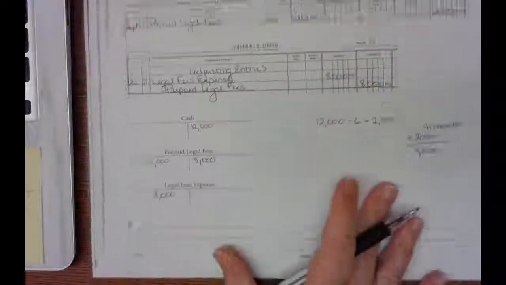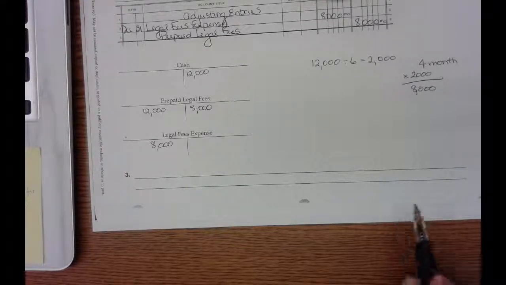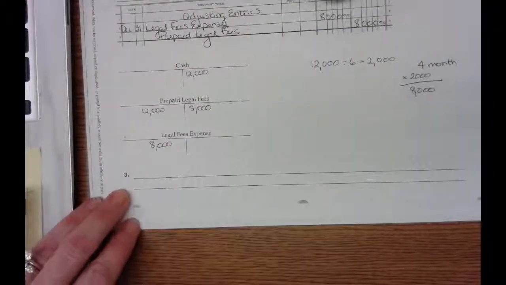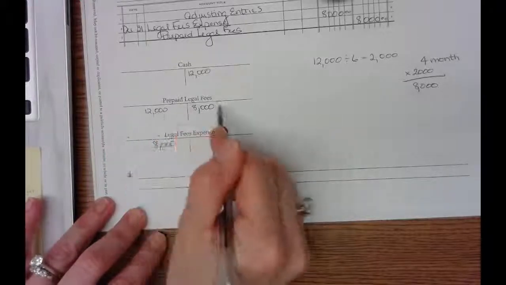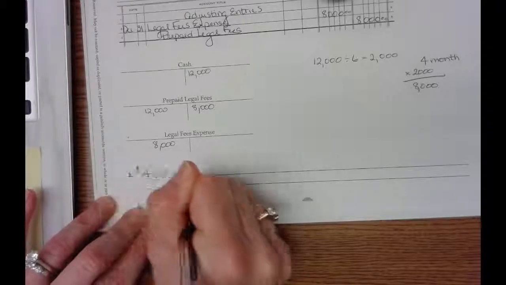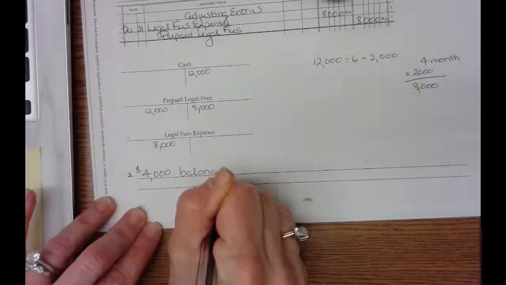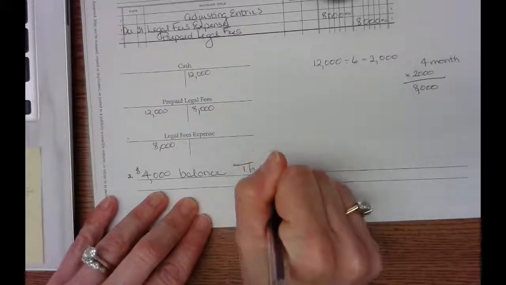We have one final question being asked of us, and that's number 3. It says, what is the balance in the prepaid legal fees account? What does it represent? If we look at the prepaid legal fees here, the balance is $4,000 because I have a $12,000 debit. So I'm going to put a $4,000 balance. And it says, what does this represent? It represents the amount we still need to pay.